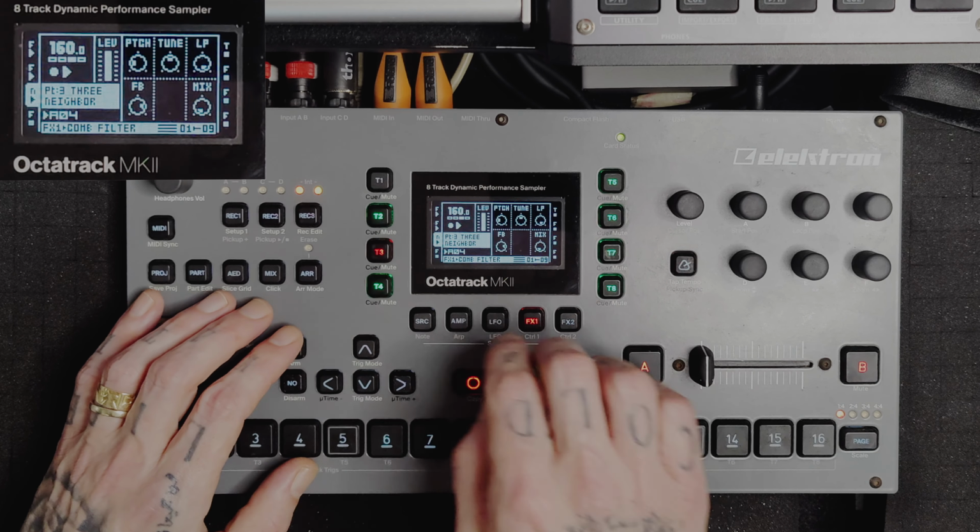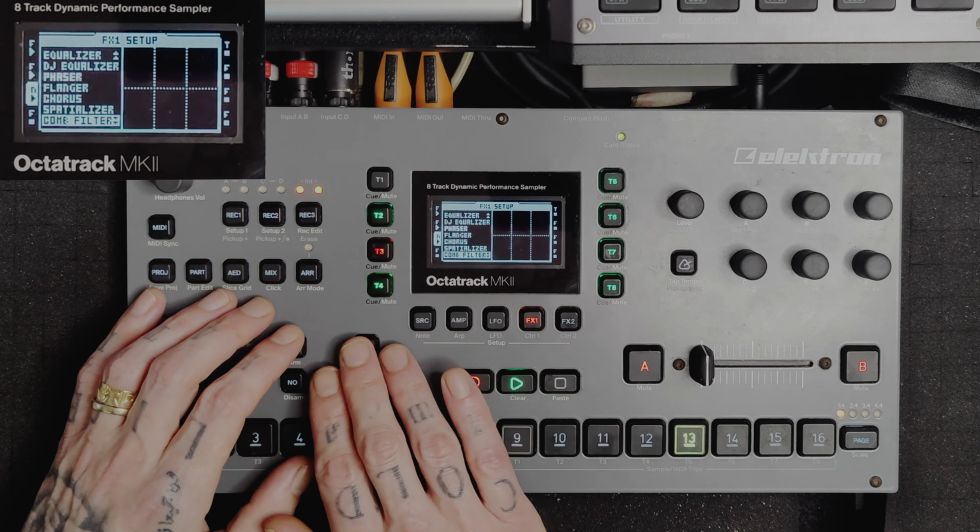Let's continue with the Nibble track. Now we can use again a comb filter. We have it there.